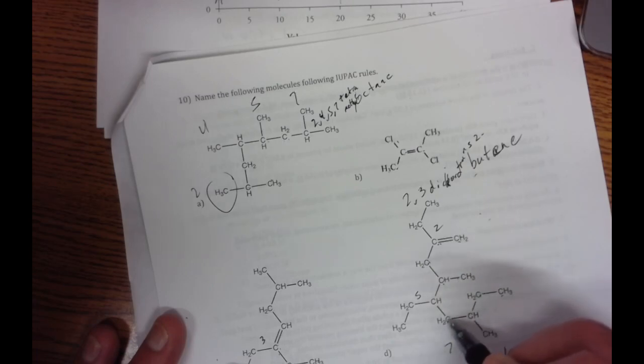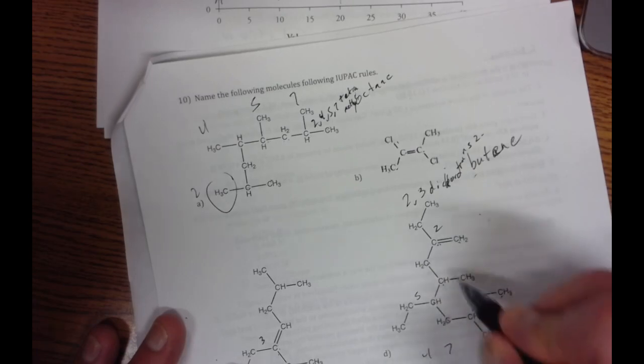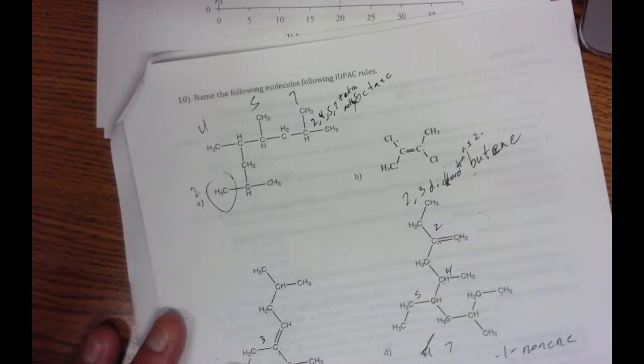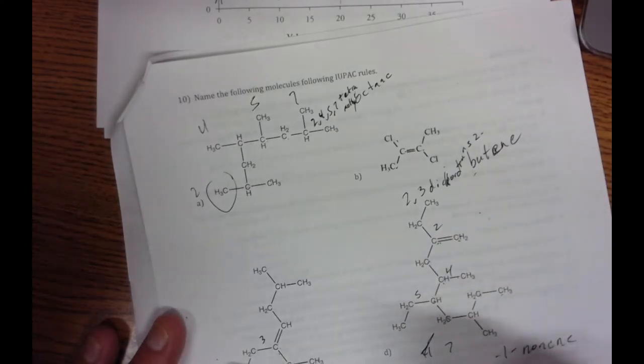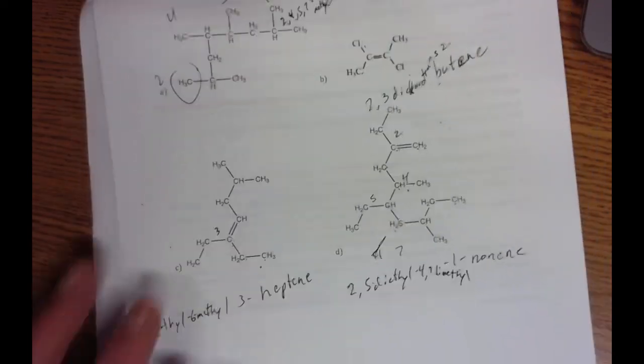And we also have 4 methyl. Remember again, ethyl comes before methyl, so 2, 5 diethyl, 4, 7 dimethyl, 1 nonene. There we go.